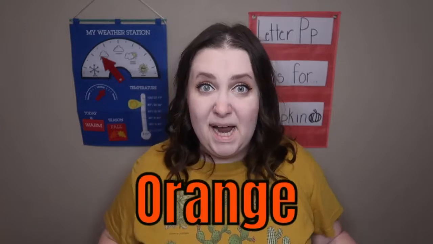Oh, wow. This pumpkin is orange. There are lots of different colored pumpkins. Let me show you. Most pumpkins are orange, but some pumpkins are a little bit different. Some pumpkins are different shades of orange. Some pumpkins are white, like this one. Some pumpkins are green. Some are yellow, and some are even red or blue. Wow, there are so many different colors for pumpkins. But the most common is orange, just like our big pumpkin.